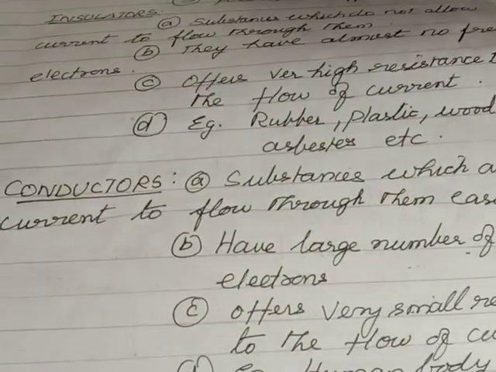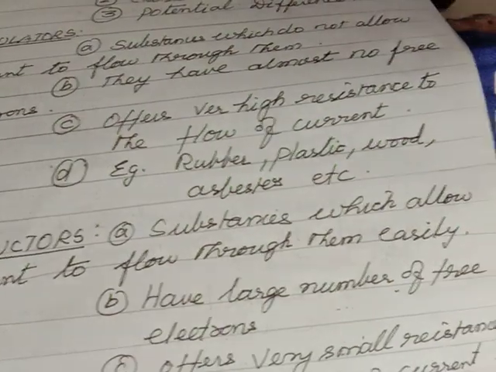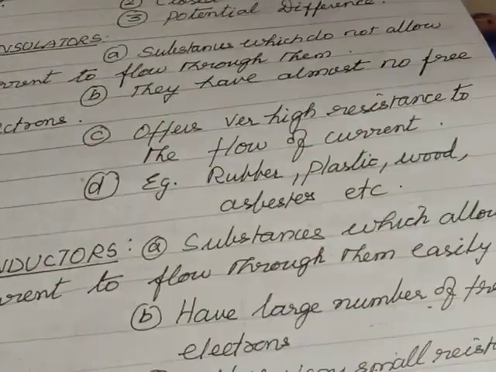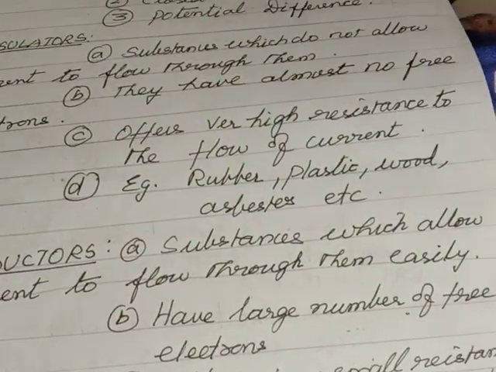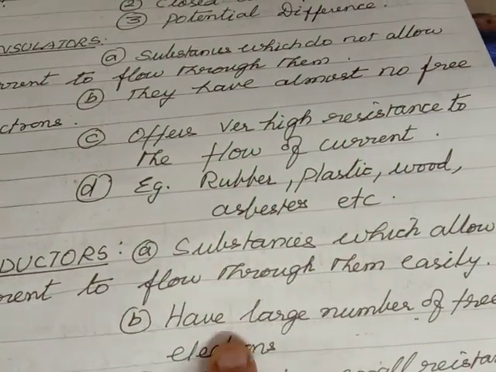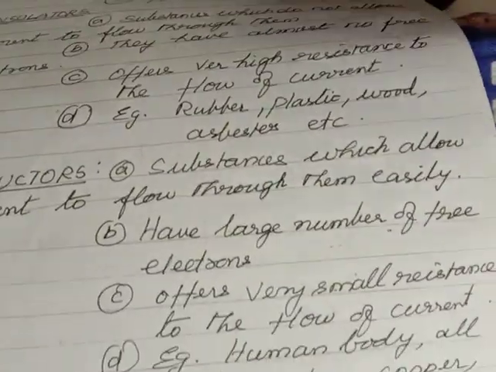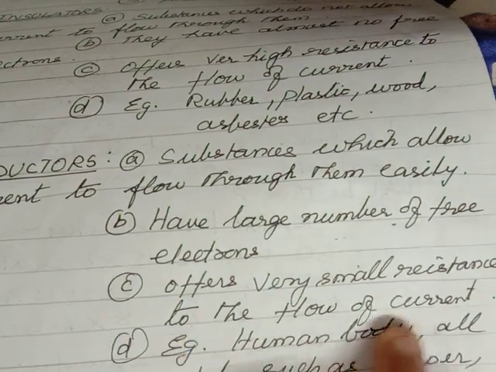Now let us understand what are conductors. This is very easy for you. Substances which allow current to flow through them easily are called as conductors. So what are the characteristics of conductors? They have a large number of free electrons. They offer very small resistance to the flow of current.